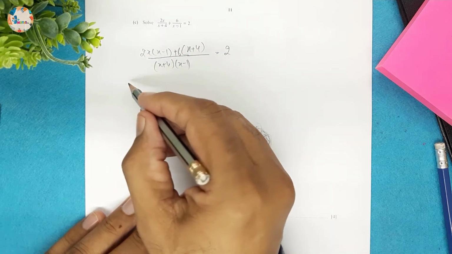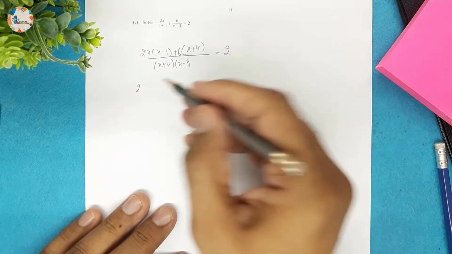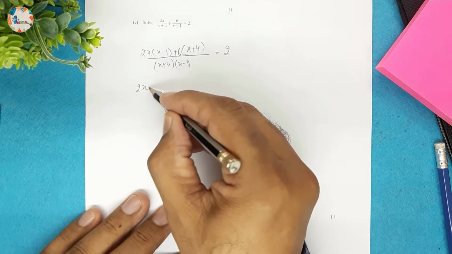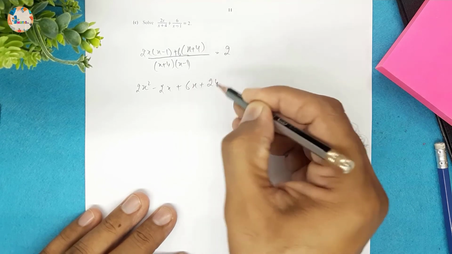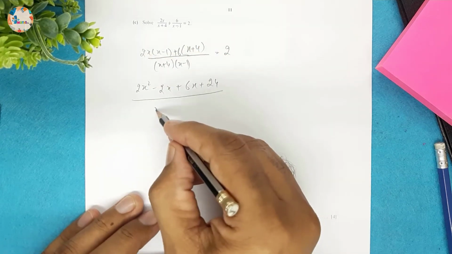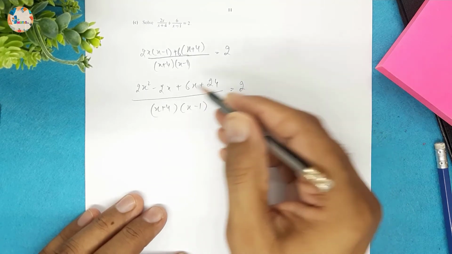Now we can open this bracket, and this will be 2x, basically 2x squared minus 2x and plus 6x plus 24. We have opened these brackets, and this will be x plus 4 and x minus 1 is equal to 2.